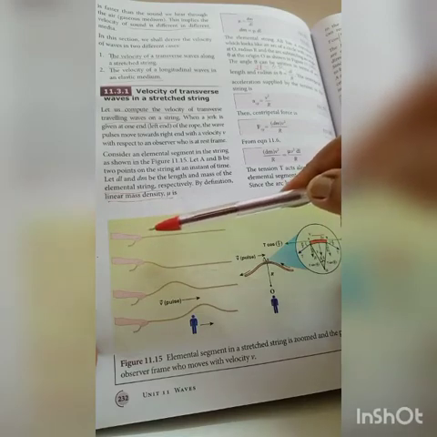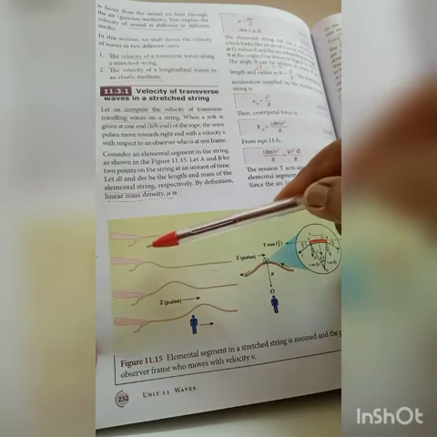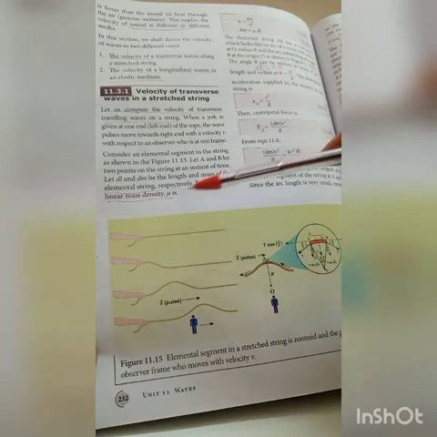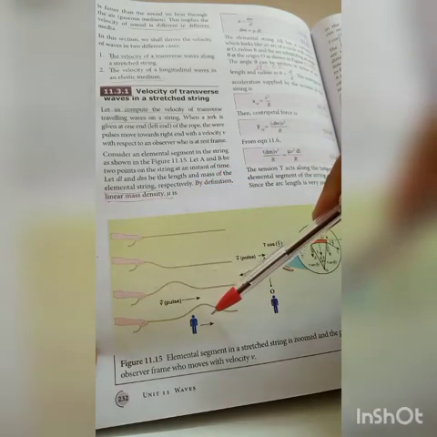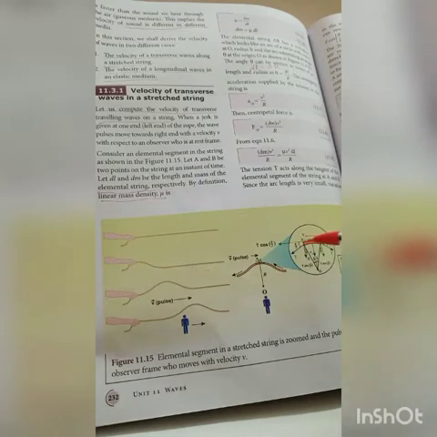When a jerk is given at one end of the rope, the wave pulses move towards the right end with a velocity v with respect to the observer, where the observer is at rest. So here the wave pulses travel from left to right. Now we are going to derive the expression for velocity of transverse waves passing through the rope in the positive x-axis direction. To derive this, we have to consider a small elemental segment of the string.